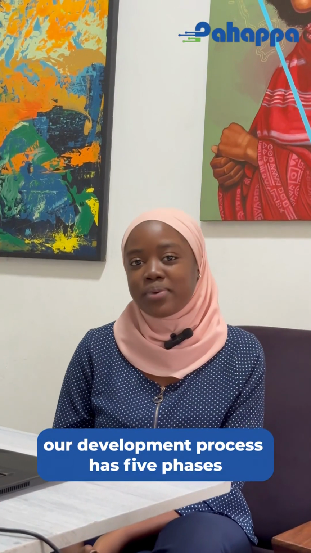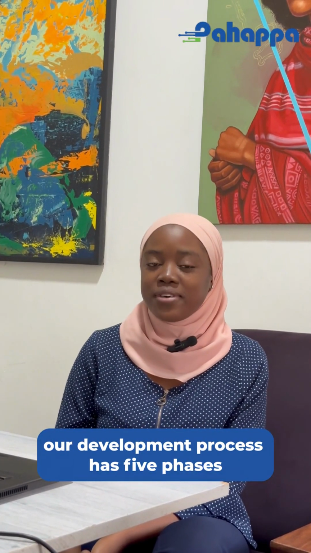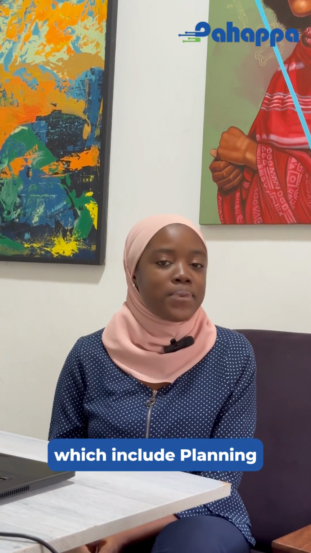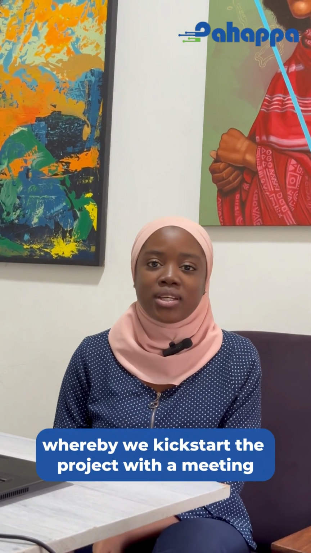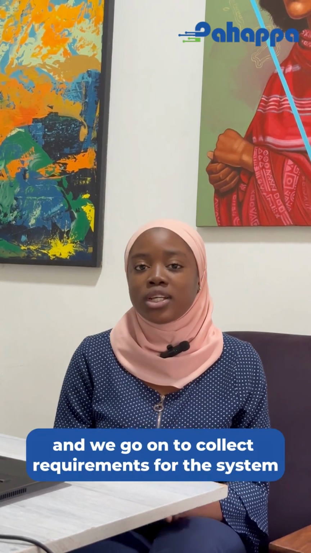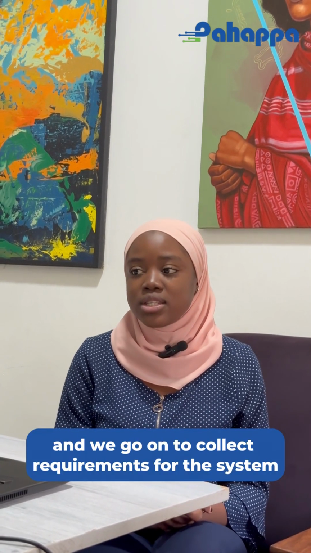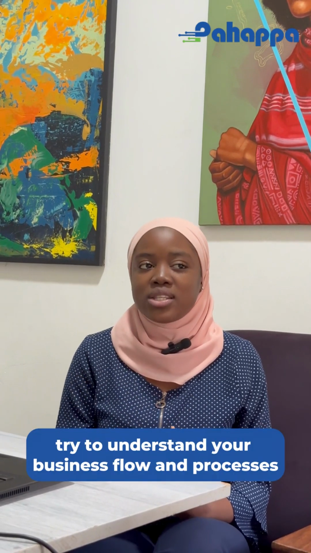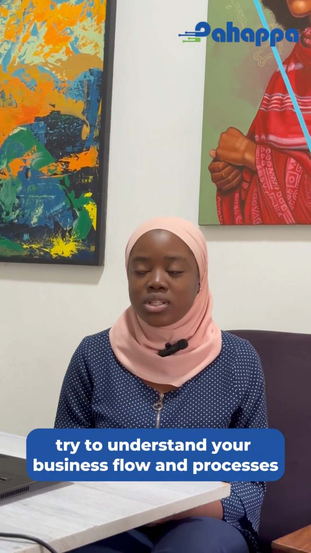Our development process has 5 phases, which include planning, whereby we kickstart the project with a meeting and we go on to collect requirements for the system, trying to understand your business flow and processes.